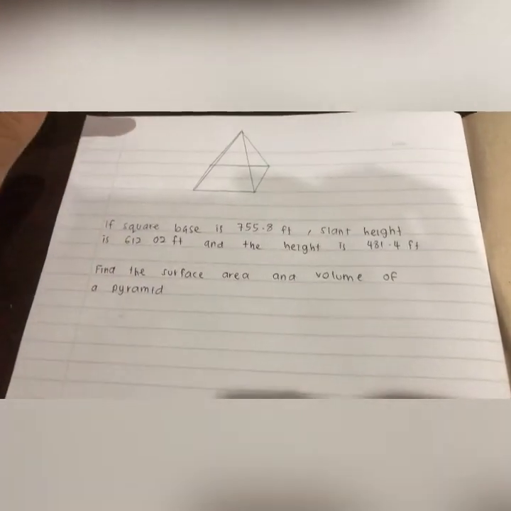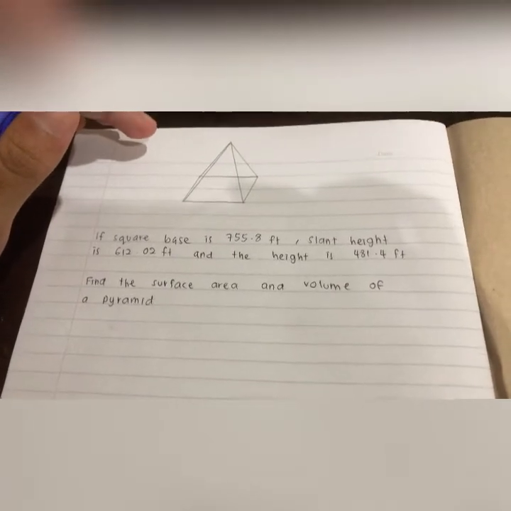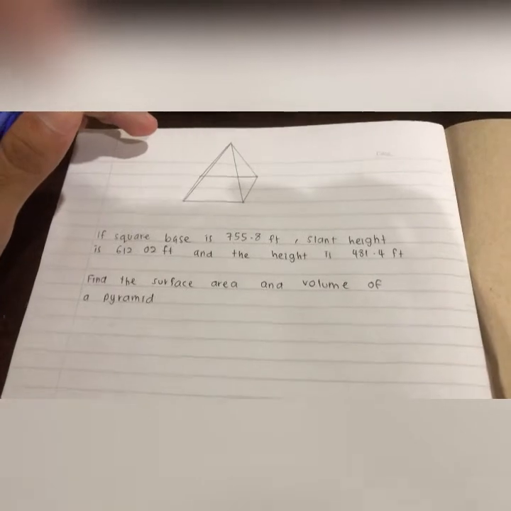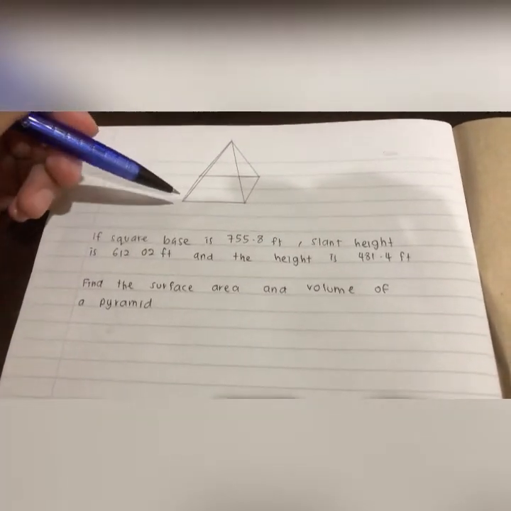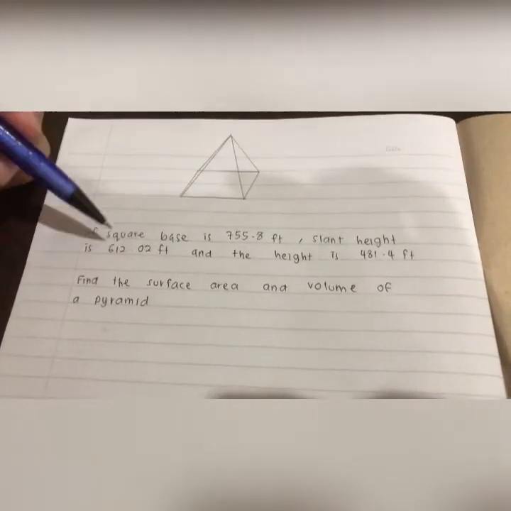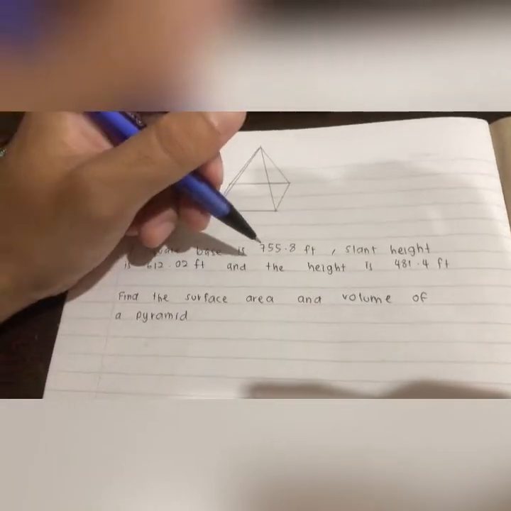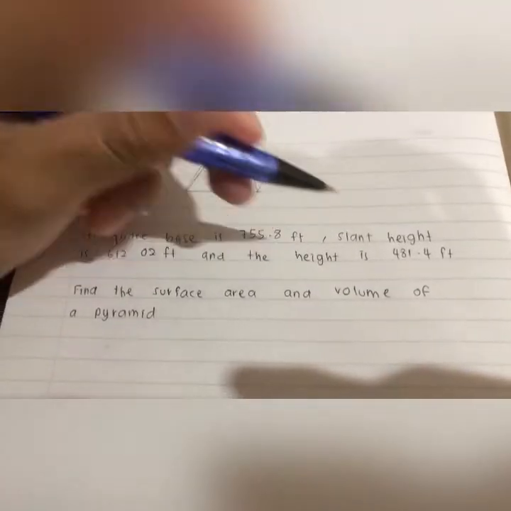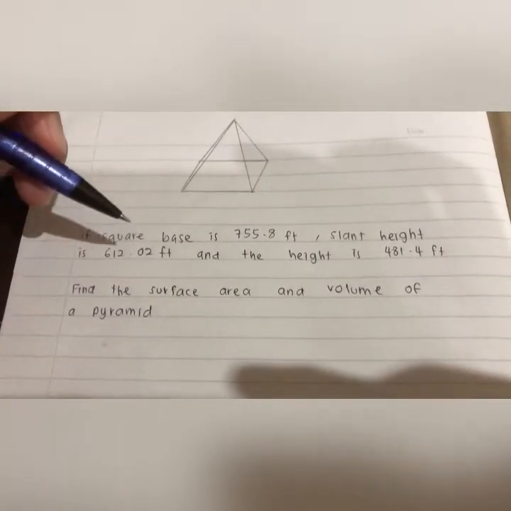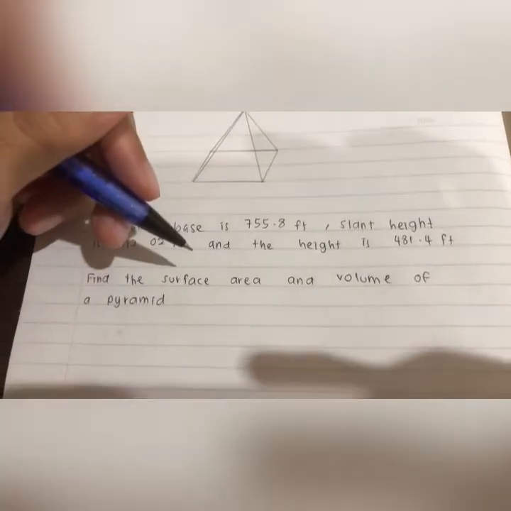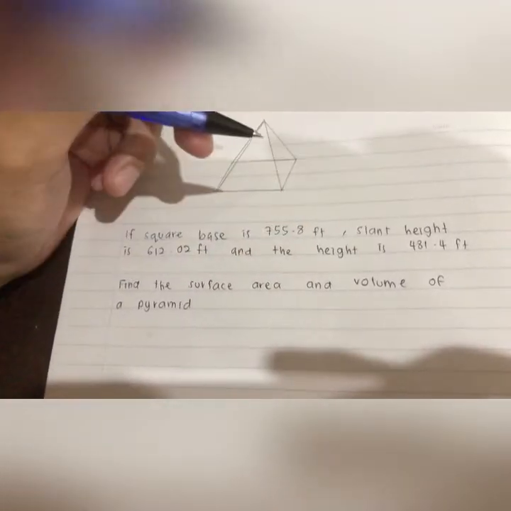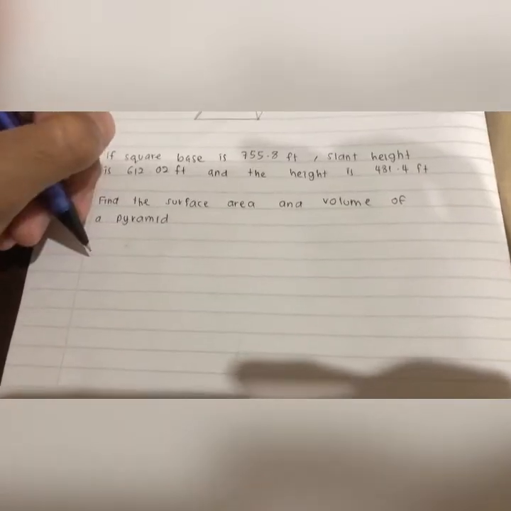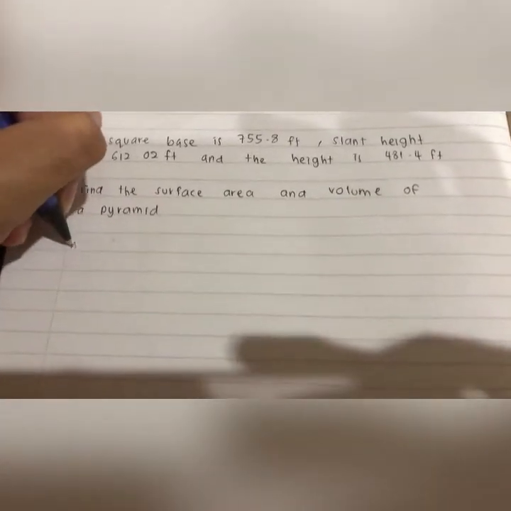Now I will show you how to find the surface area and volume of a pyramid. You can see this is a pyramid. The square base is 755.8 feet, the slant height is 612.02 feet, and the height is 481.4 feet.